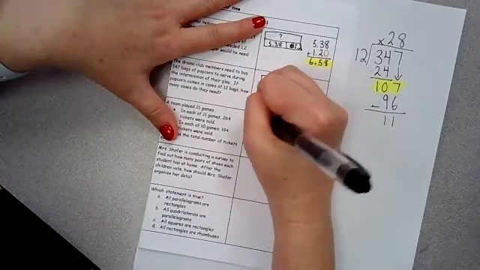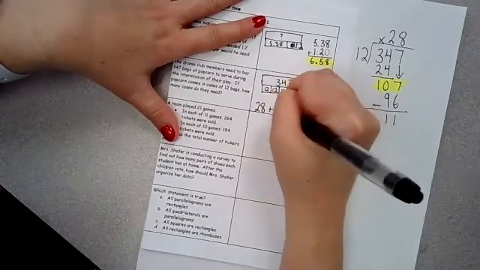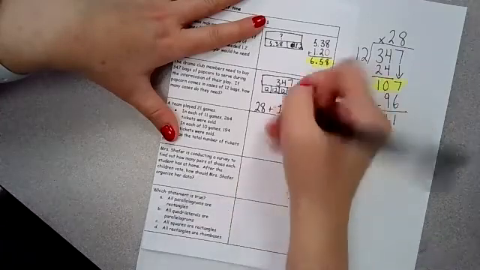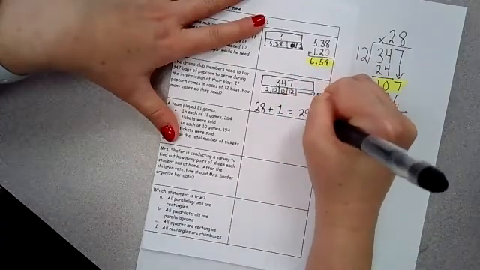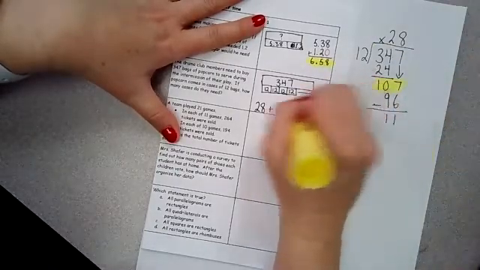So there would be 28 cases total, plus I would need to buy one more to get all these 11 little bags here, which would give me 29 cases. Okay, and there's my answer.